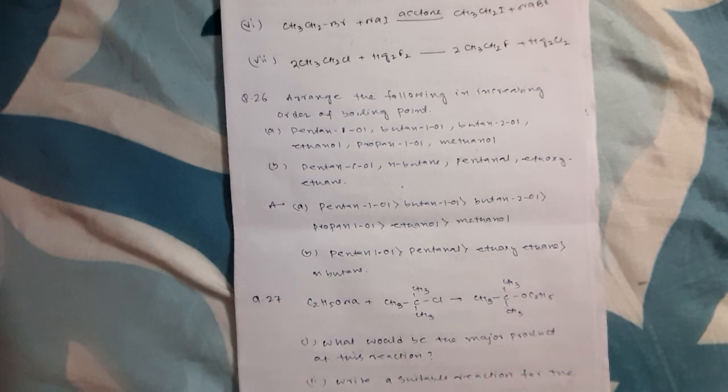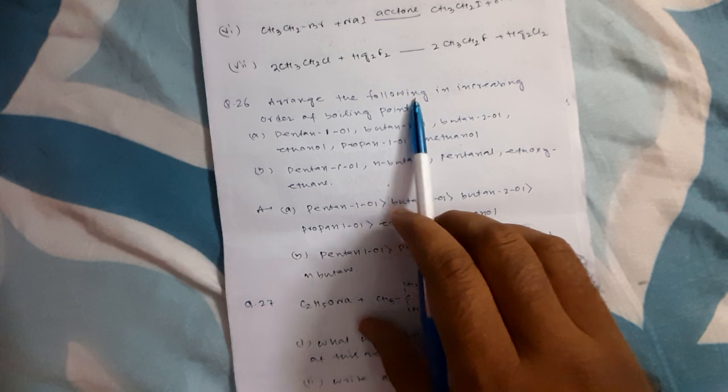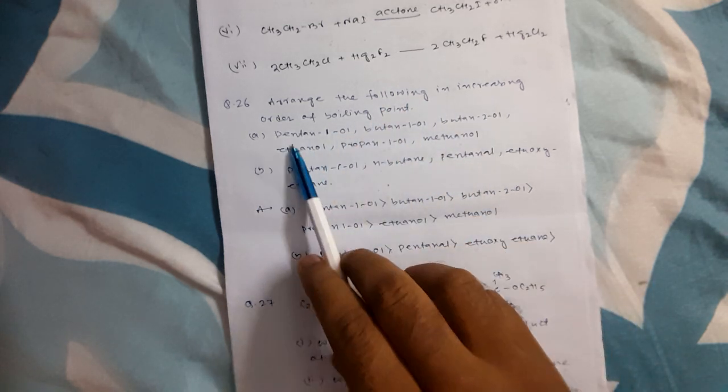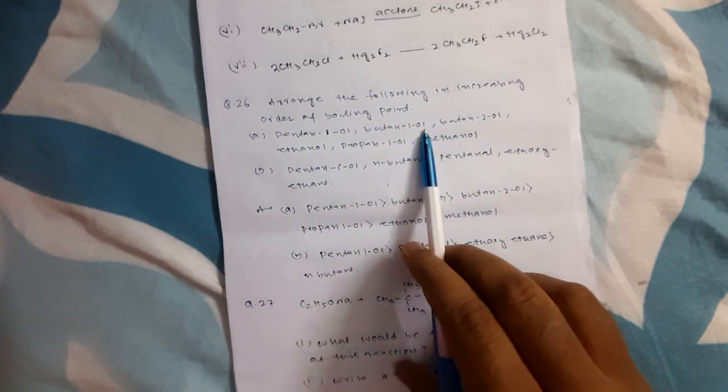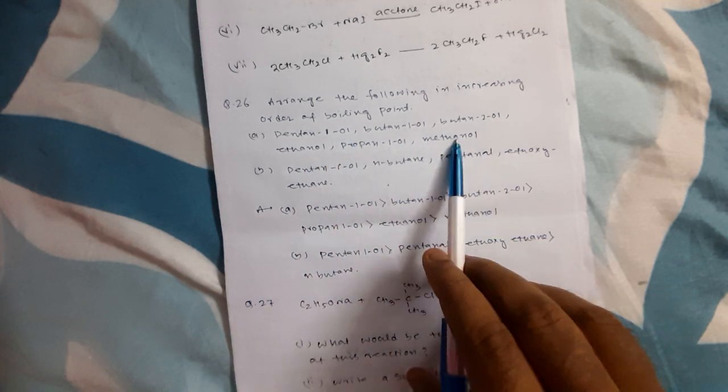Let's start a quick revision for alcohol, phenol, and ether. Okay. So first question: arrange the following in the increasing order of the boiling point. First, pentan-1-ol, butan-1-ol, then butan-2-ol, then ethanol, propan-1-ol, methanol.